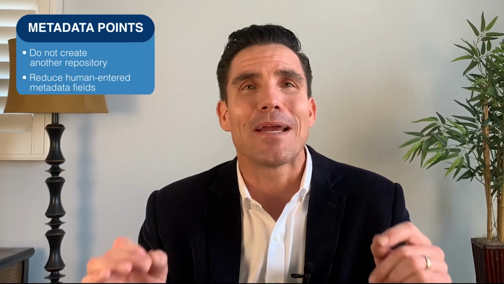Next, do your best to reduce the amount of human entry metadata fields, and for those fields, make sure they have controlled vocabulary. You also want to make sure that you have a metadata model that can support the enterprise, but has the flexibility to be useful for a given business unit. All business units will have unique needs, and it is important that you can support this on top of the enterprise metadata model.